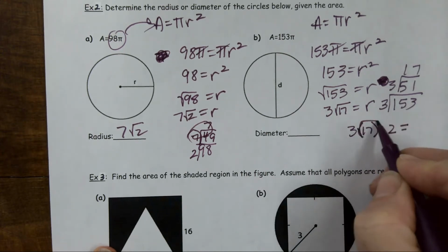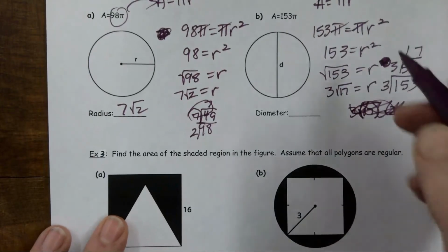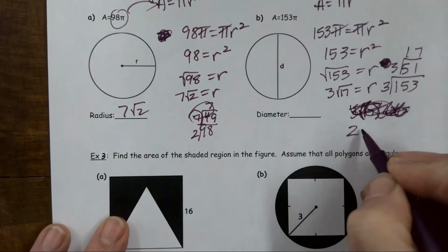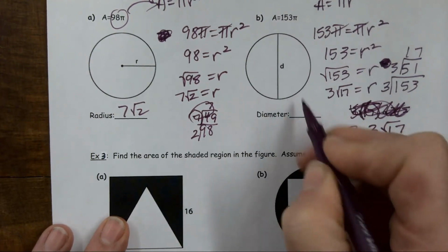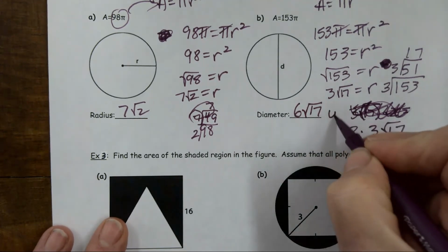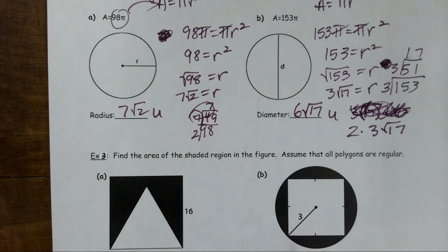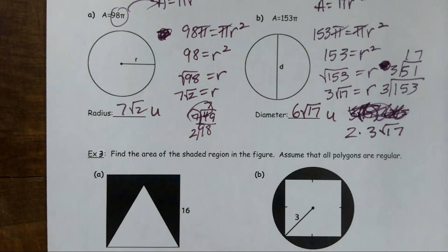Oh, I don't know why I wrote that like that. That's ugly, that was hideous. Ignore that. It would be 2 times 3 times the square root of 17, which we would write as 6 times the square root of 17. These are units, so I'll put units on. It's not units squared because it's not area, so working backwards.